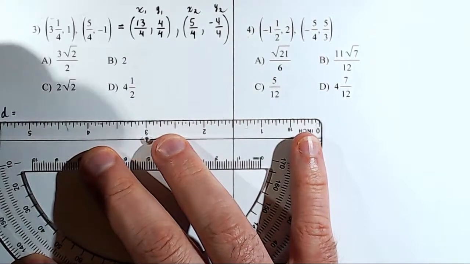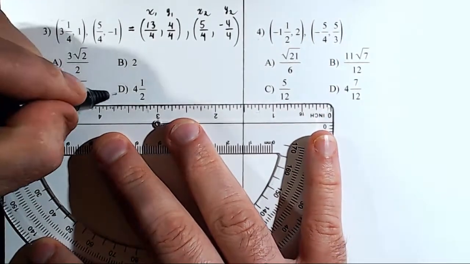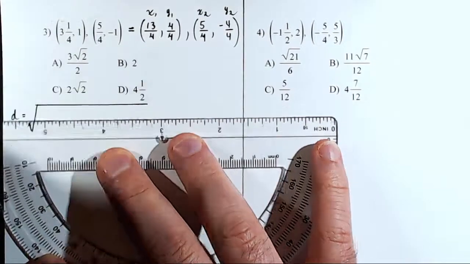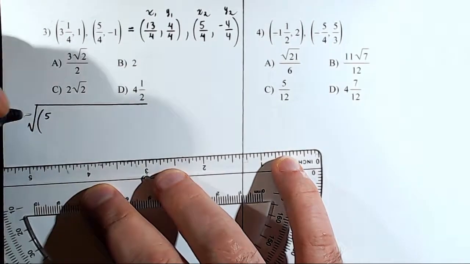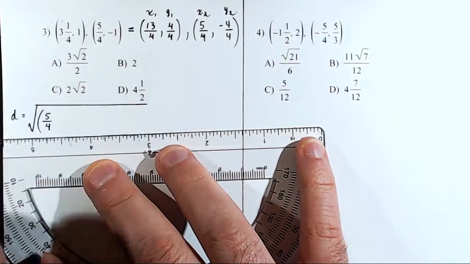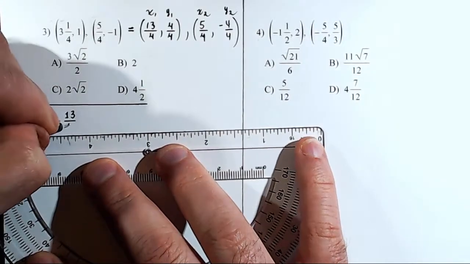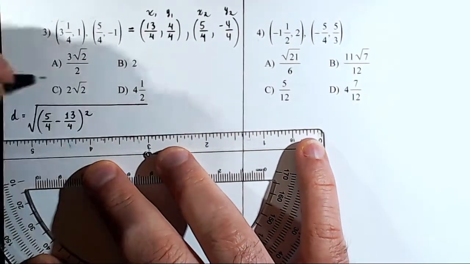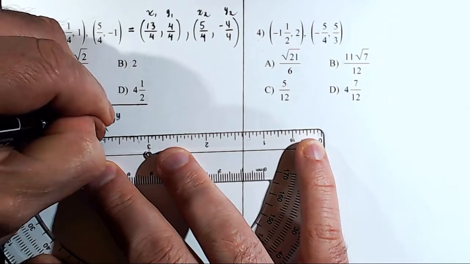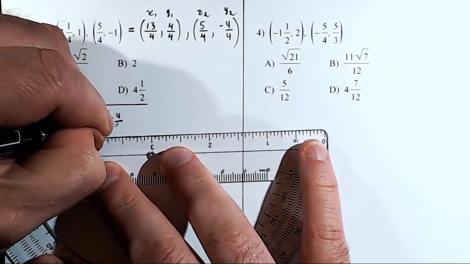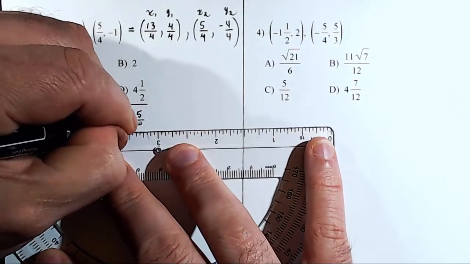So distance is going to equal the square root of, open parentheses, x2 minus x1, 5 fourths minus 13 fourths, squared, plus y2 minus y1, negative 4 fourths minus 5 fourths, squared.